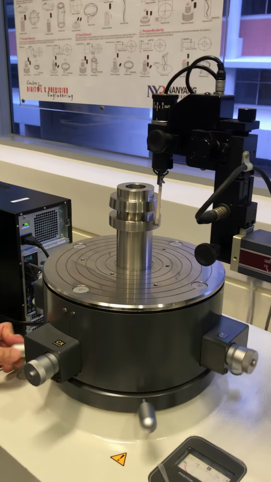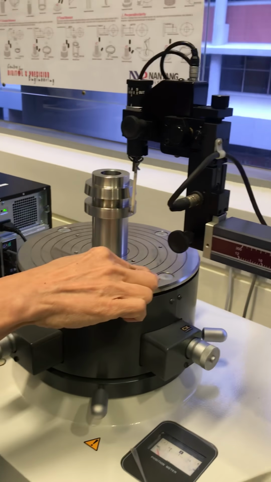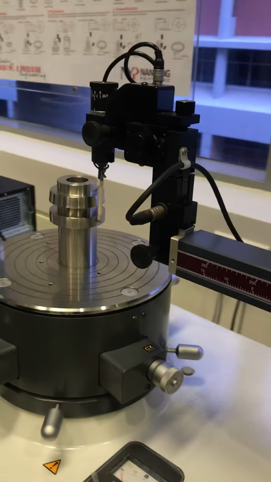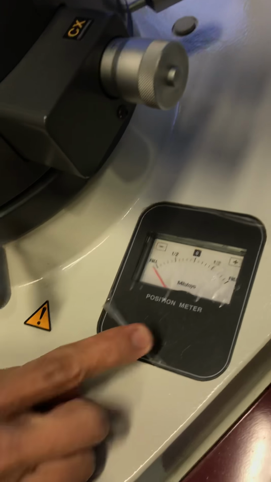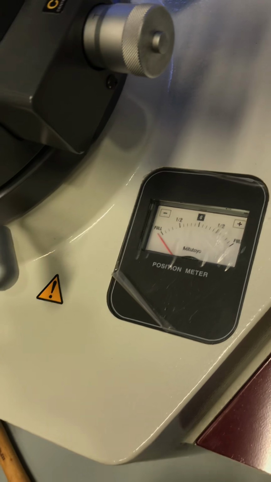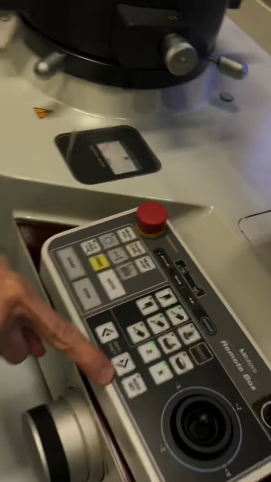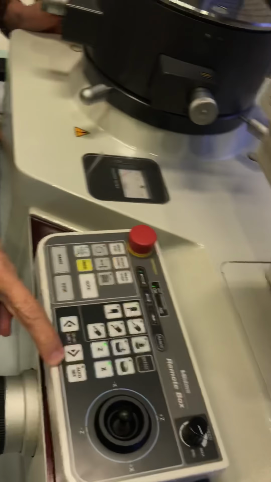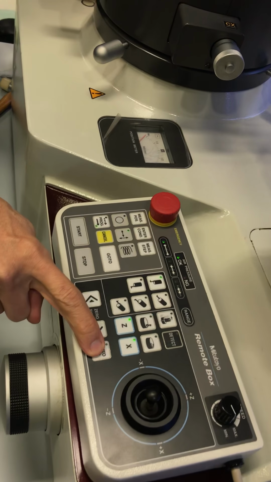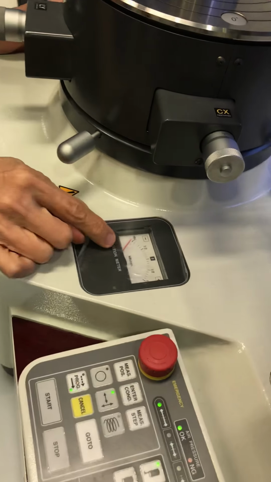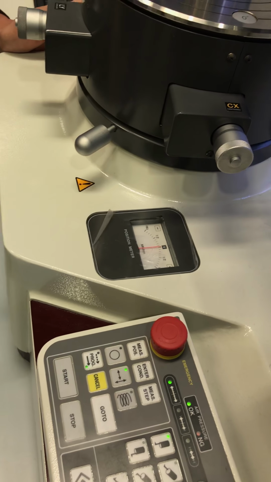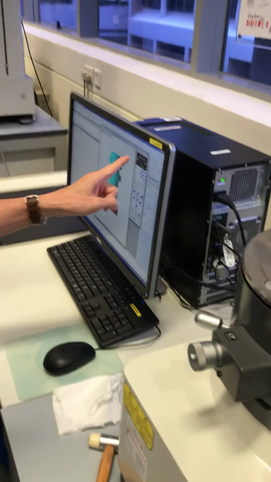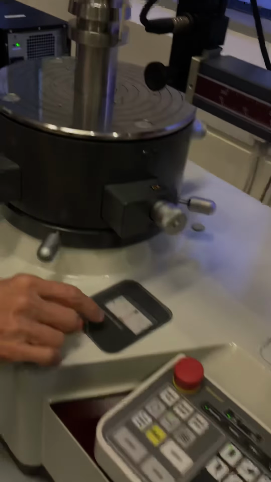Okay, so at 0 degrees, you set to 0. Here, there's a meter here, can you see? Position meter. Now it doesn't sense. Sensing is done by pressing auto set here. There's a button here, auto set. Sense. Okay, and then the meter will be set to 0 right here. You can see 0, and you observe here also 0. The digital reading is here. The analog reading is here.